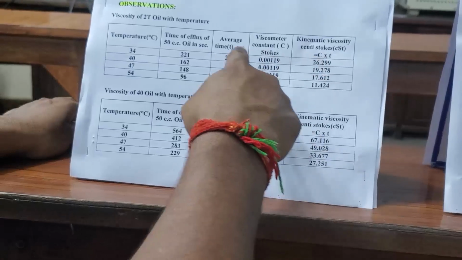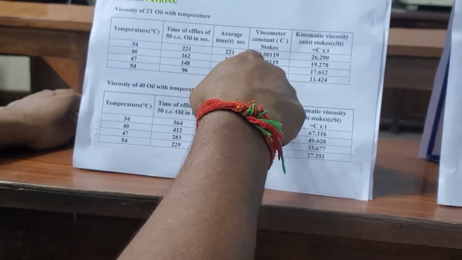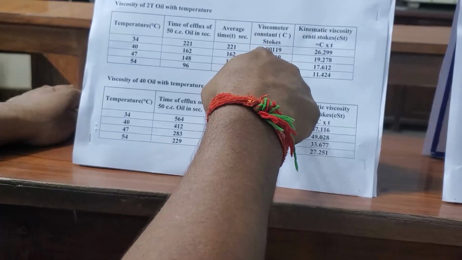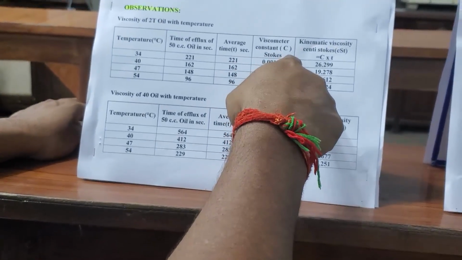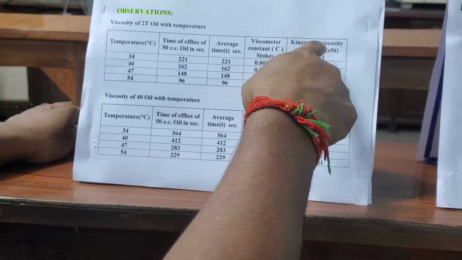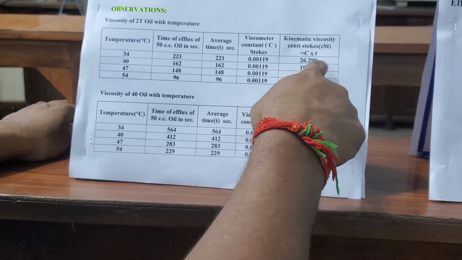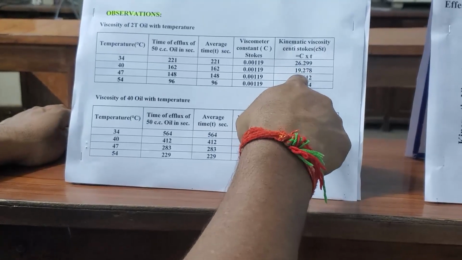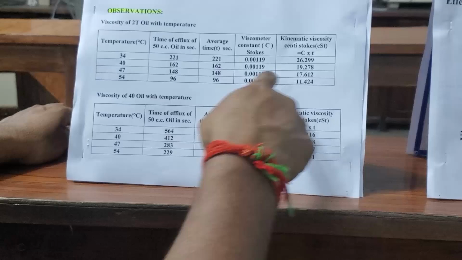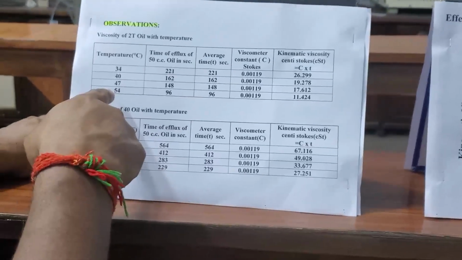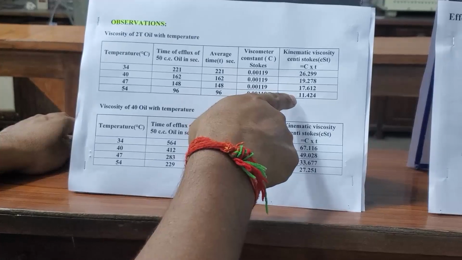After multiplying 221 into the viscometer constant 0.00119, it should be multiplied with 100, then we get the value in centistokes. Kinematic viscosity in centistokes: 26.299, 19.278, 17.612, 11.424. Here we can observe that with increasing temperature, the kinematic viscosity is gradually decreasing.